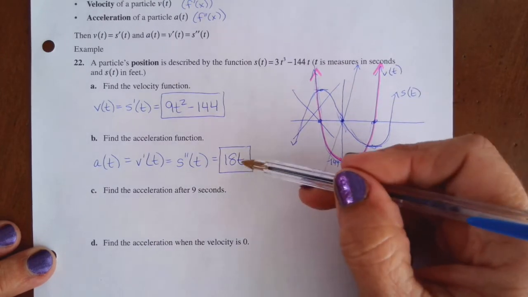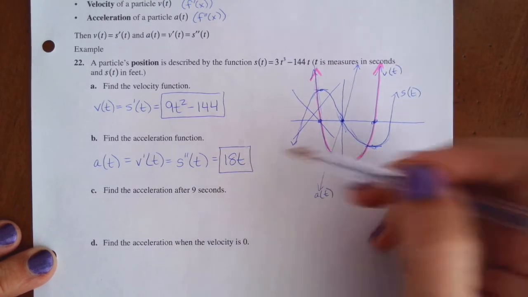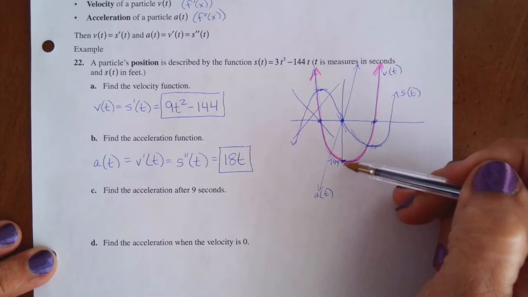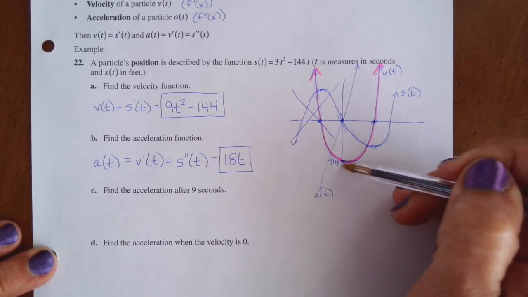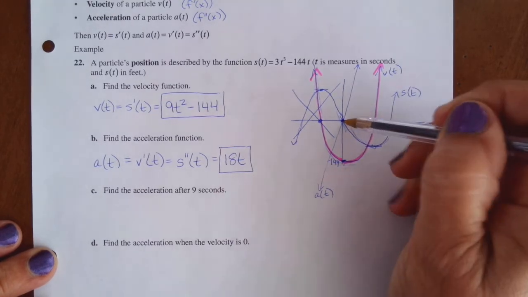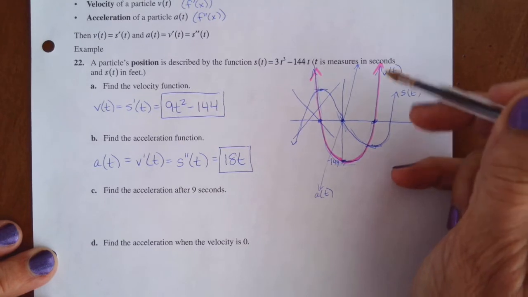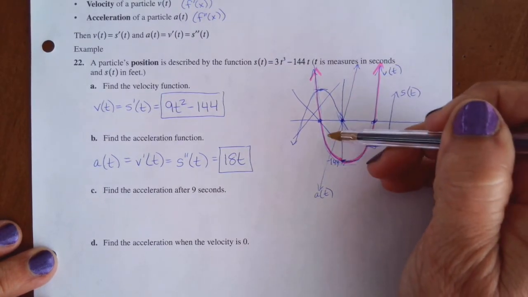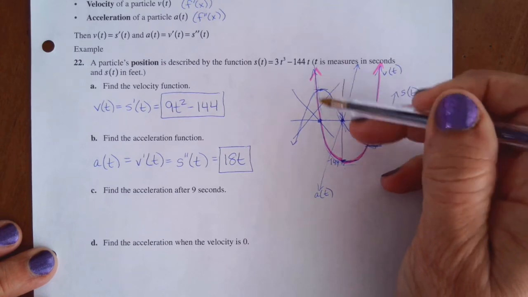It's the derivative of the derivative. So where is the only place on the velocity where your tangent line is 0? That's down here at the bottom. And that's the only place where the derivative is 0. And then everything to the right of 0 is positive up here. Everything to the left of 0, these slopes are all negative.